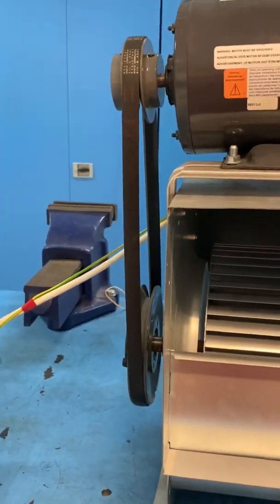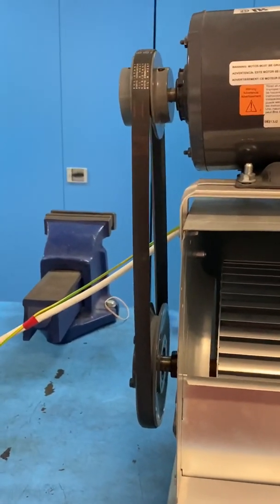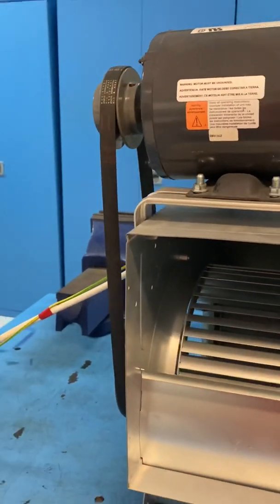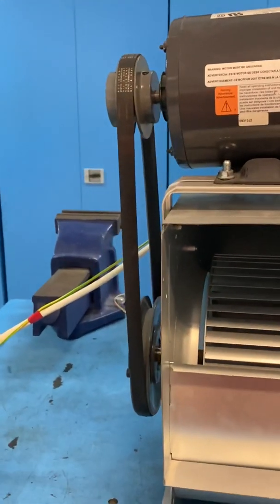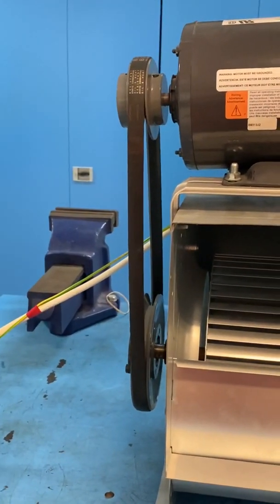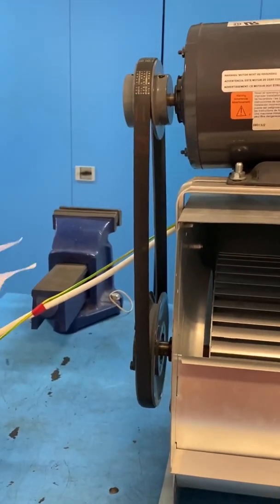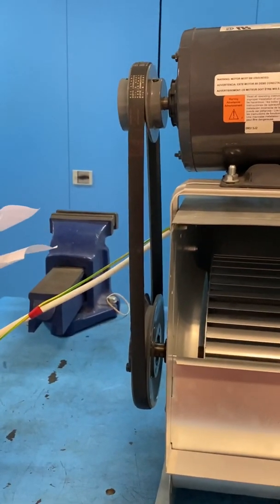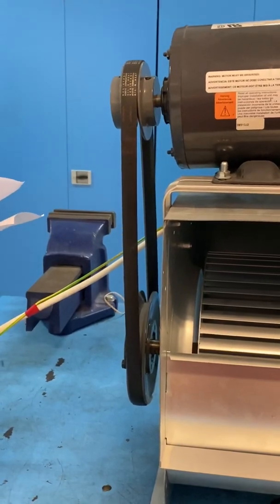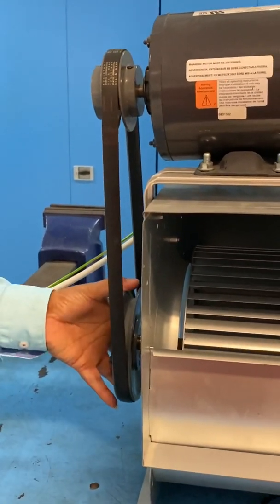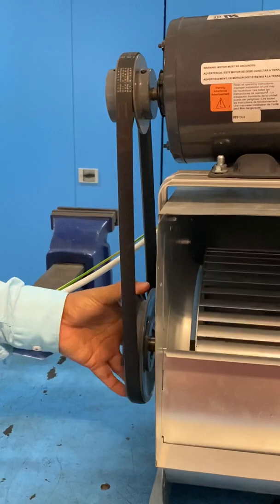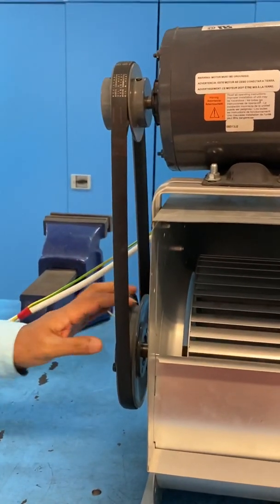So you can find out the speed ratio. You might have studied before: N1 by N2 is equal to D2 by D1. Using that equation, find out the speed ratio in the lab report. And also find out the RPM of the driven pulley, which you can get by knowing the speed ratio.